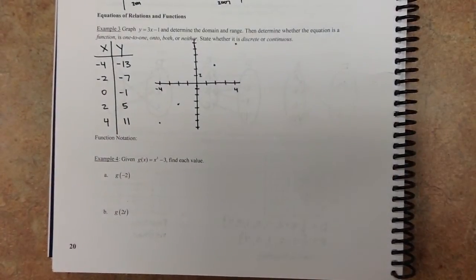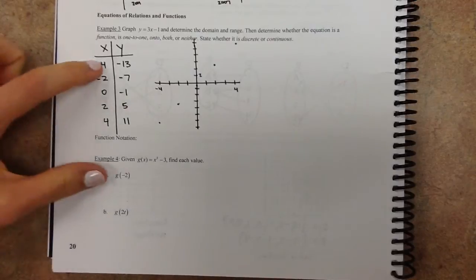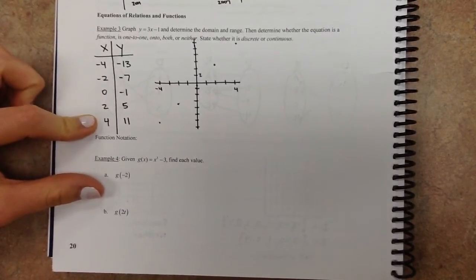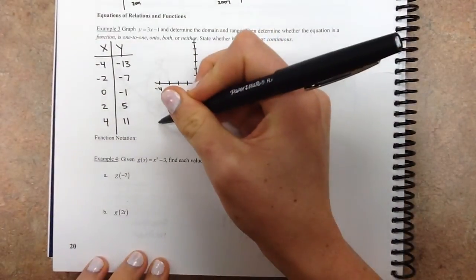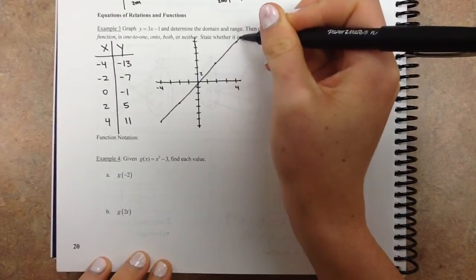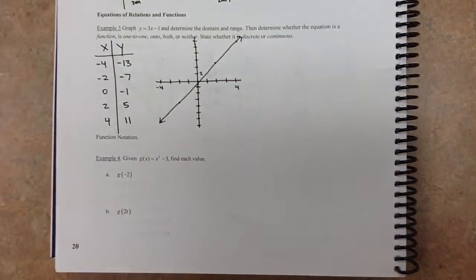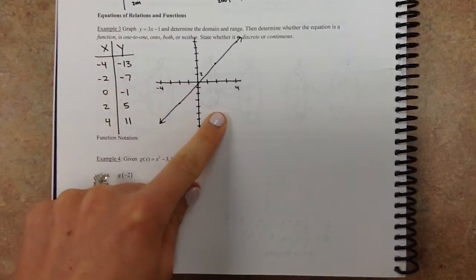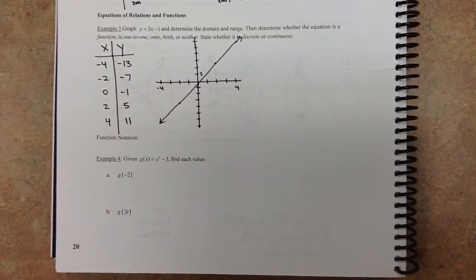Okay, so now since it is an equation, we just randomly picked these ordered pairs. They're not the only ordered pairs on the graph. Equations are going to be continuous, meaning that you actually could connect the dots between all of these and make a full graph out of it. So that's what the line 3x minus 1 looks like. Looks roughly like this. We used a table to kind of approximate.